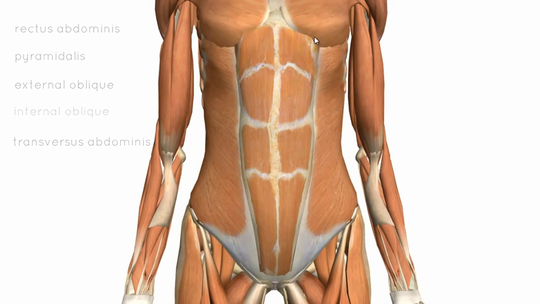So first we've got this muscle here lying right in the midline, and it's a paired muscle which is separated by this white line running down the middle. This white line is called the linea alba, and this literally means white line in Latin. And this linea alba is formed by the aponeuroses of the various abdominal muscles.